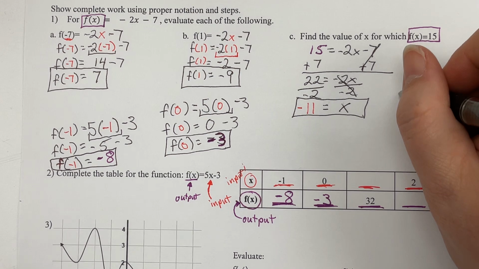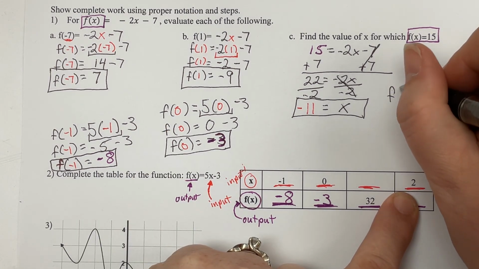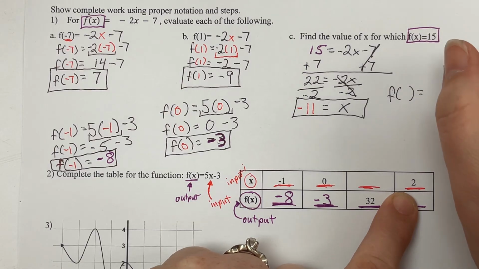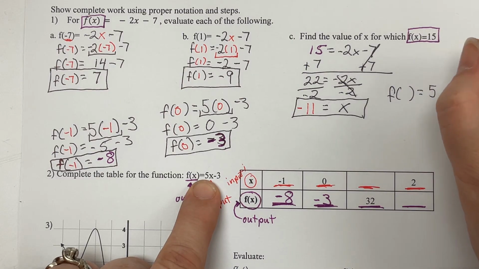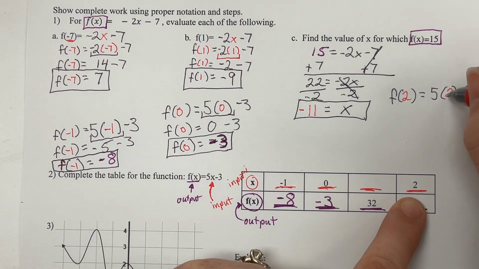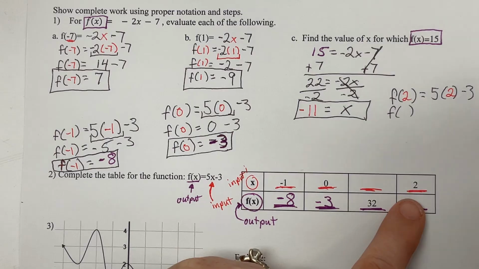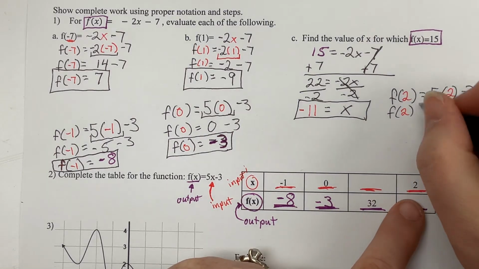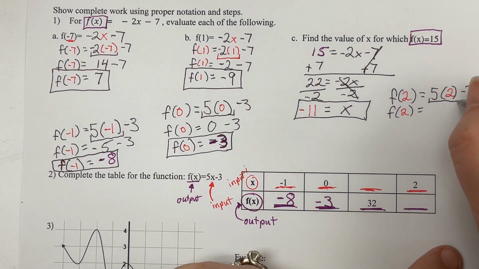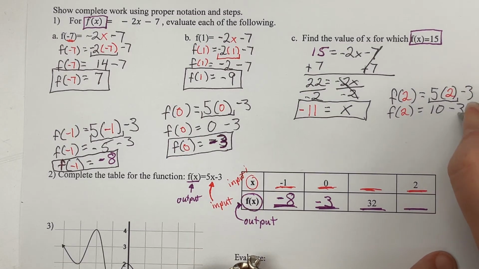I'll put it over here. So f of 2 equals 5 times x minus 3, and now I'm going to put my 2 in. F of 2 equals 5 times 2 is 10 minus 3.